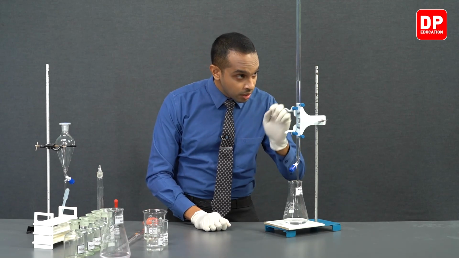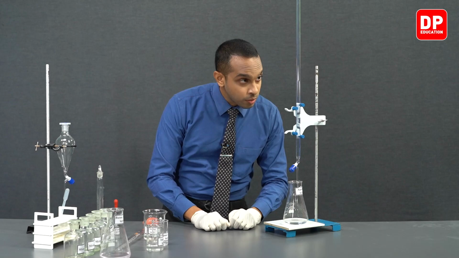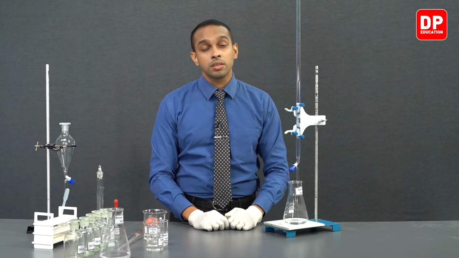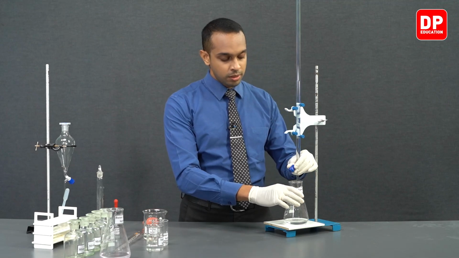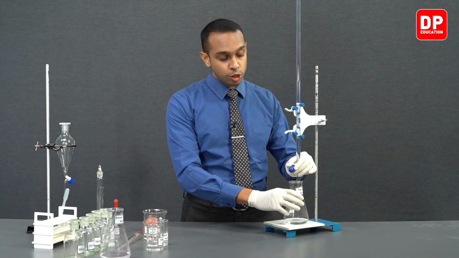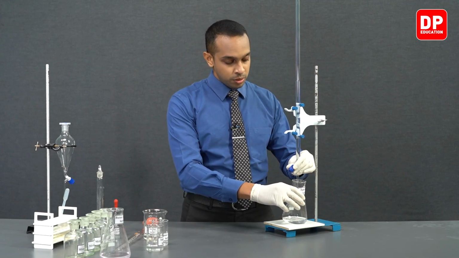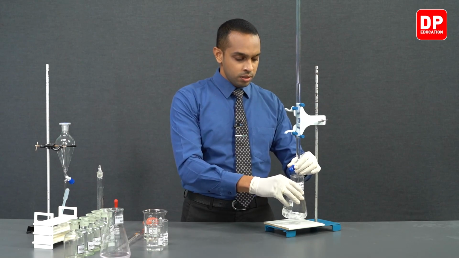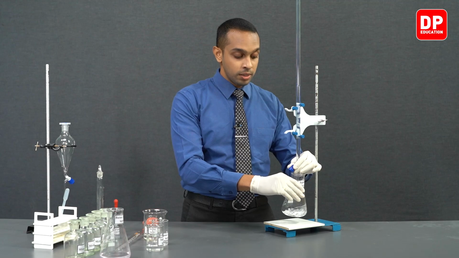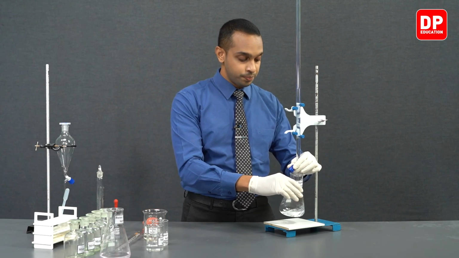So the previous reading of the burette was 27.1 cubic centimeters. Now we'll proceed to take that as our initial reading, and we'll proceed to titrate this solution using the sodium hydroxide that is present in the burette.